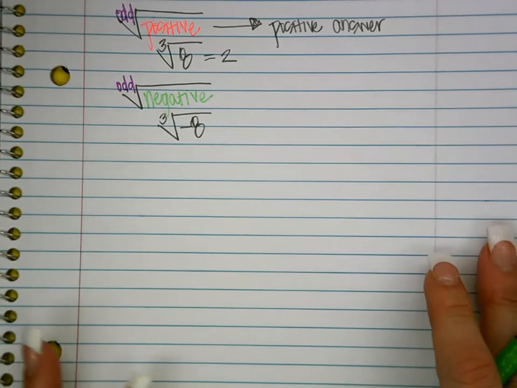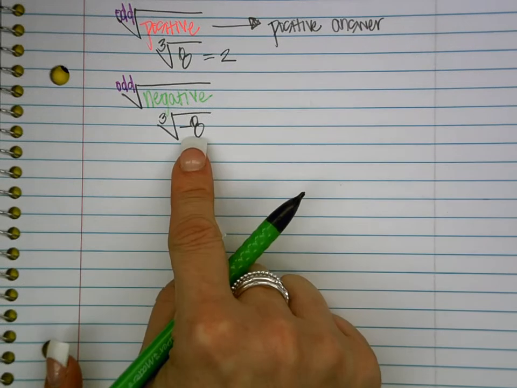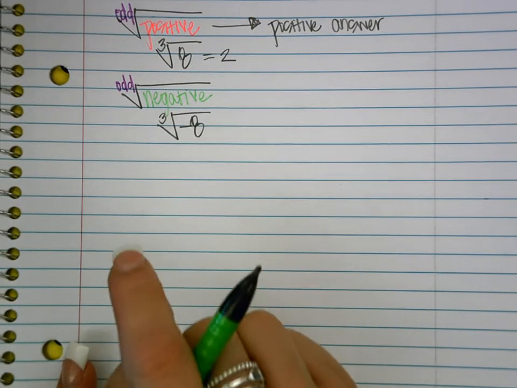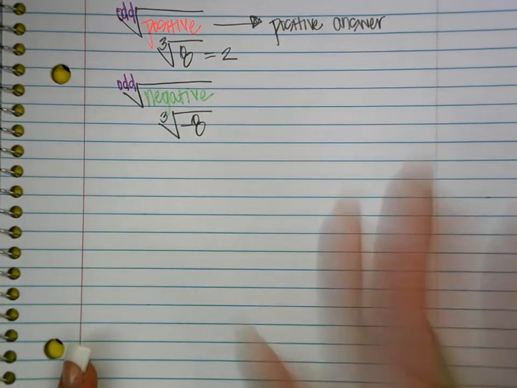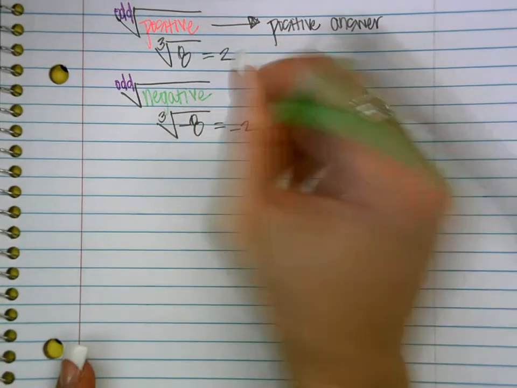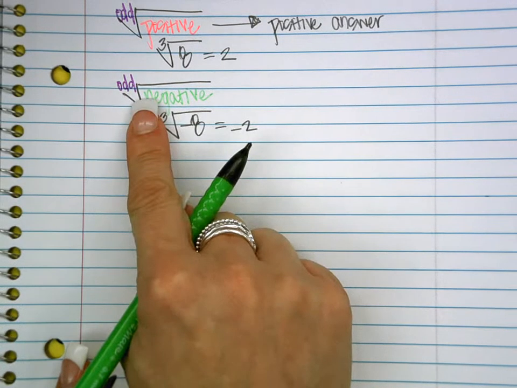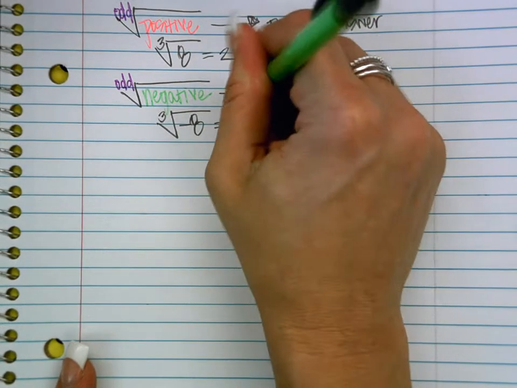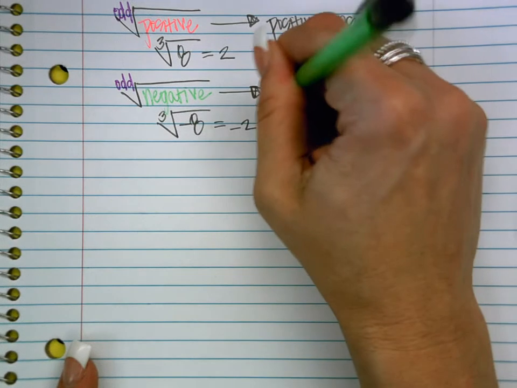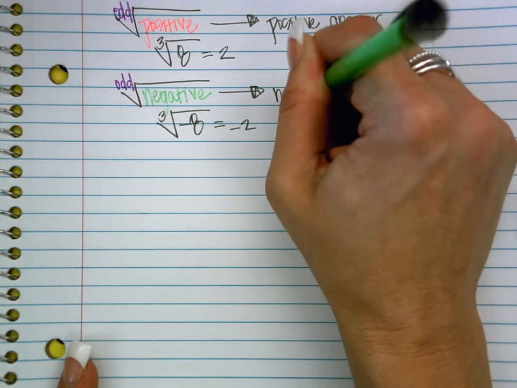Can you take the cube root of negative 8? Yes, because 3 negatives can give you a negative answer. So here your answer would be negative 2. We can conclude that a negative number underneath the radical with an odd handle number gives you a negative answer.